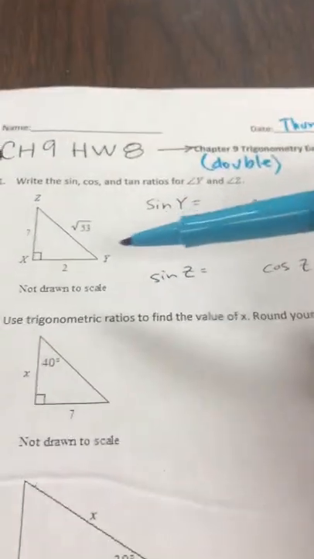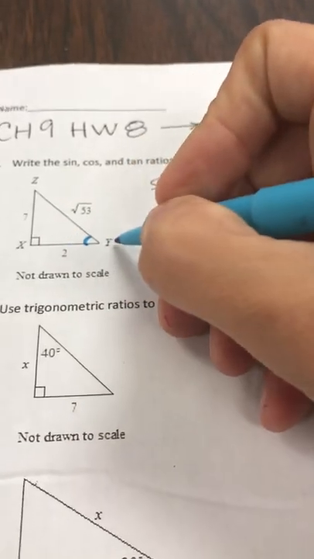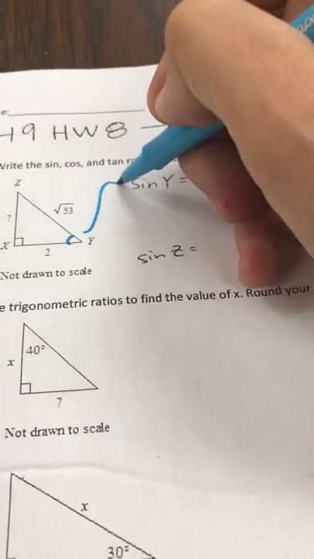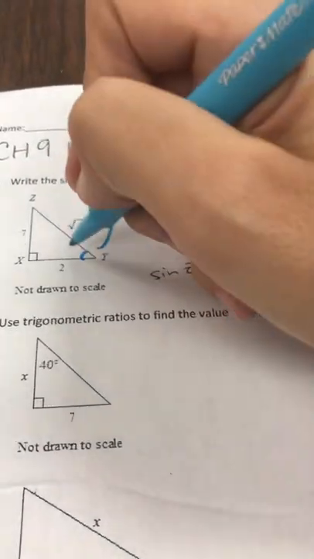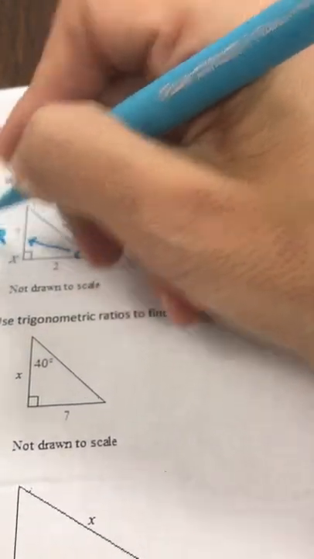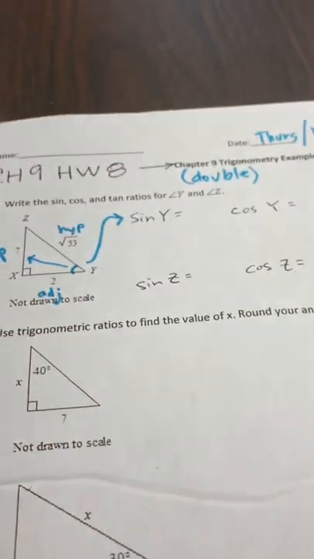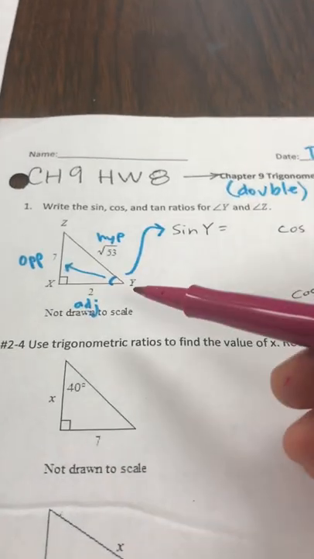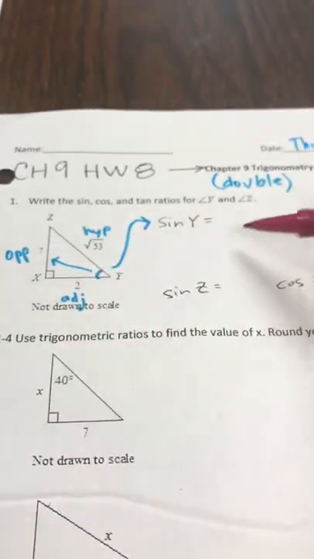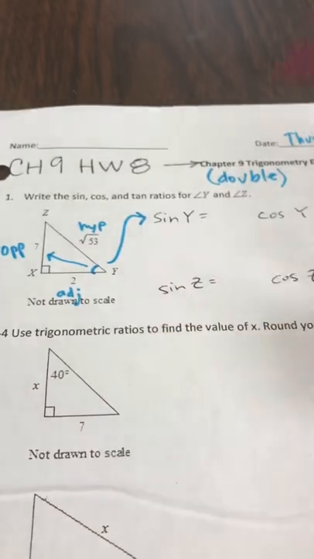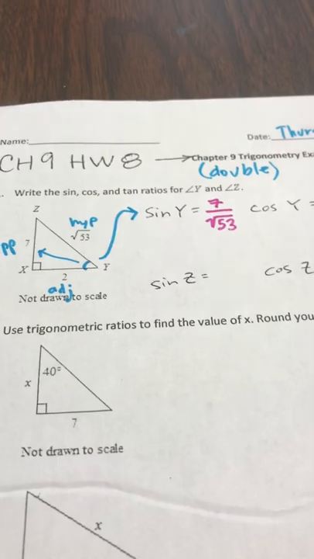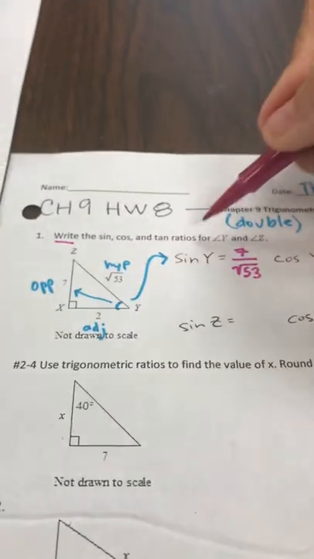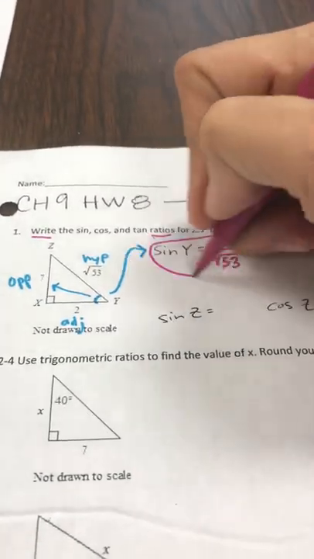When I look at this picture, I'm going to use my reference angle as y, and I'm going to use that to fill this in. I'm going to label this based on my reference angle y. All the way back in our old homework, that's opposite, this would be hypotenuse, this would be adjacent. Based on this reference angle, the sine of y is opposite over hypotenuse, so the sine of y is 7 over the square root of 53. All it wanted me to do is write out these ratios, so I'm going to leave that just like that.